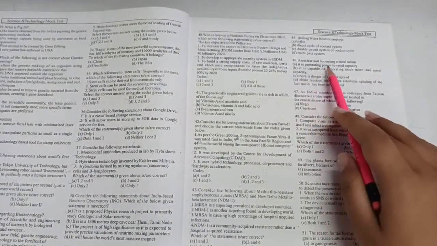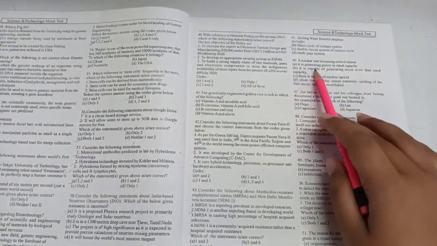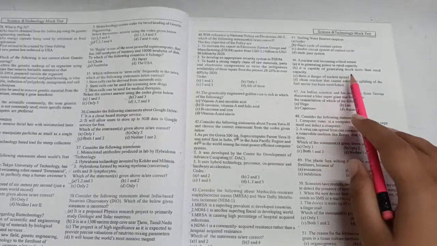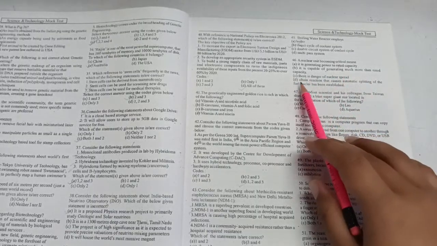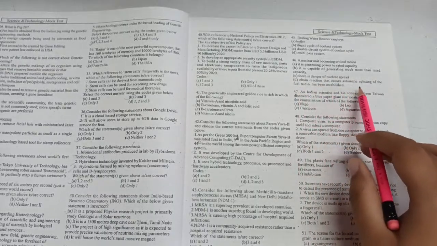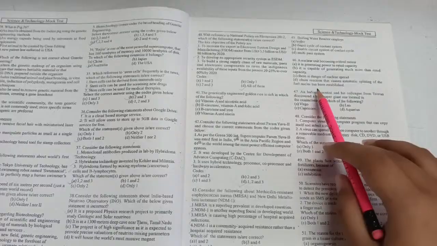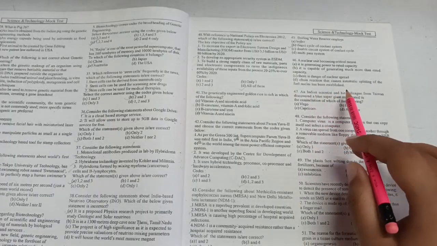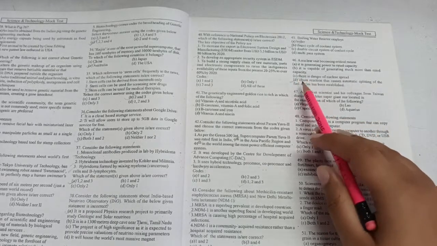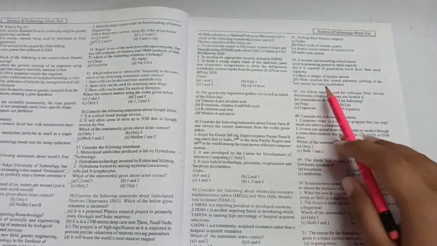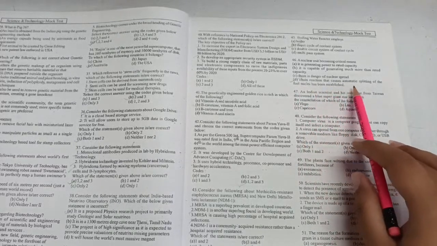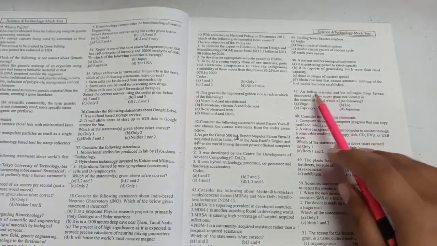A nuclear unit becoming critical means it is generating power to rated capacity. It is capable of generating much more than rated capacity. There is danger of nuclear spread. Chain reaction that causes automatic splitting of the fuel nuclei has been established. So the answer is option B. Option D, chain reaction that causes automatic splitting of the fuel nuclei has been established.